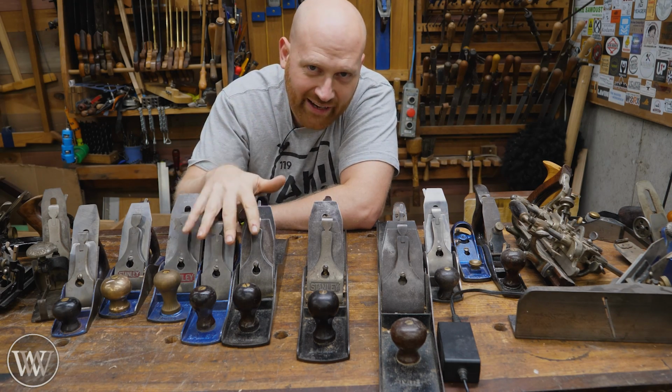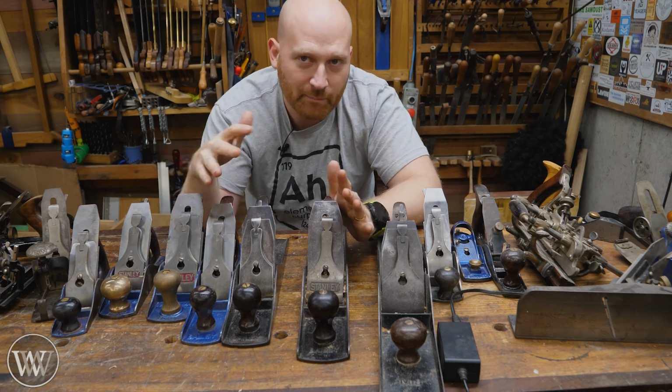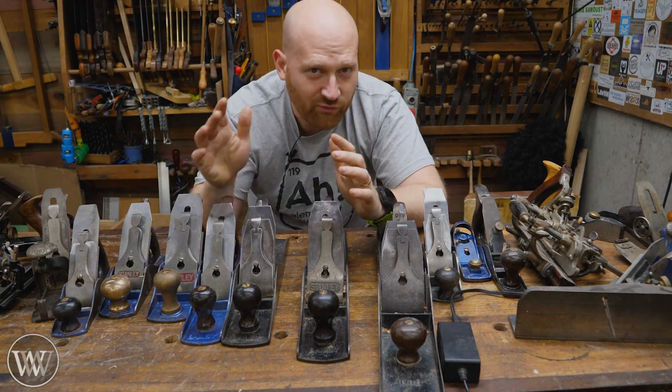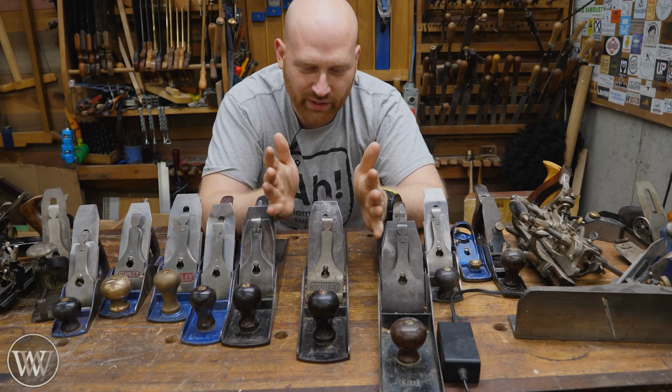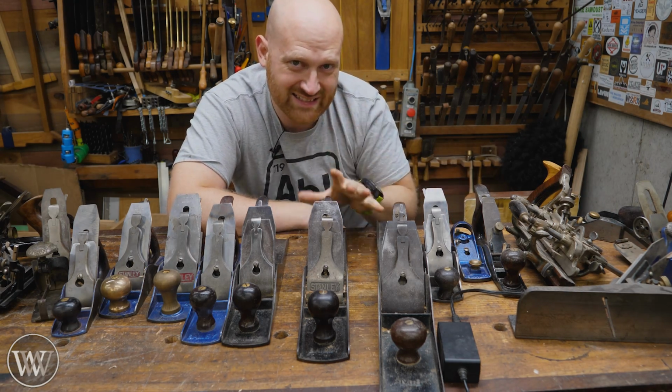Generally, it's going to be a 5, 5.5, 6, somewhere in that range. It's pretty vague. Some people will use a 4.5, some people will go all the way up to a 7. A 4 plane tends to be a little bit larger plane. But a 4 plane is a term for how it's used, not the exact plane.